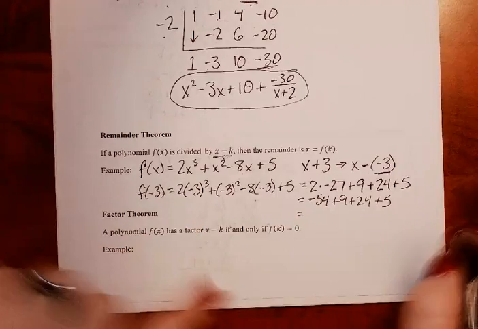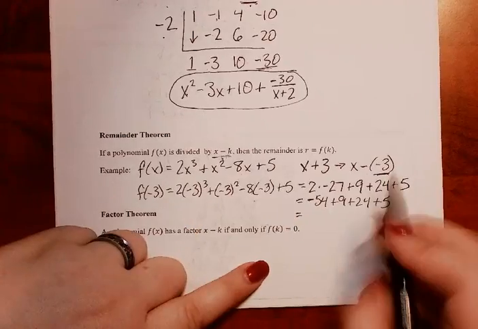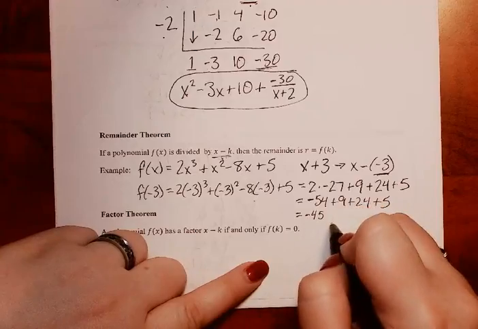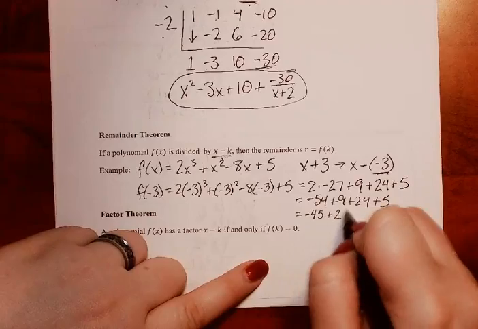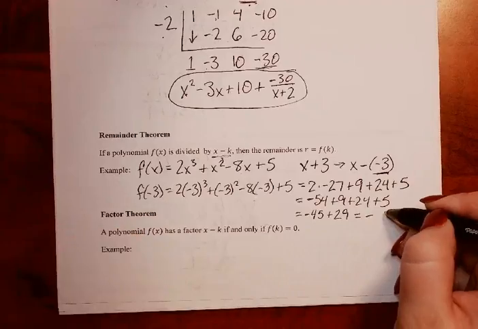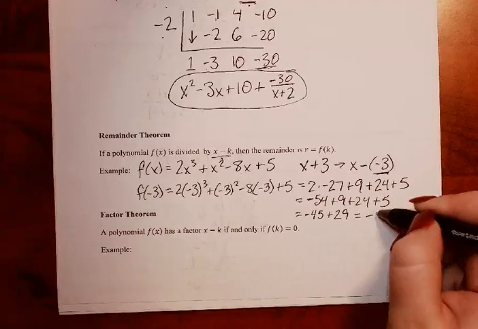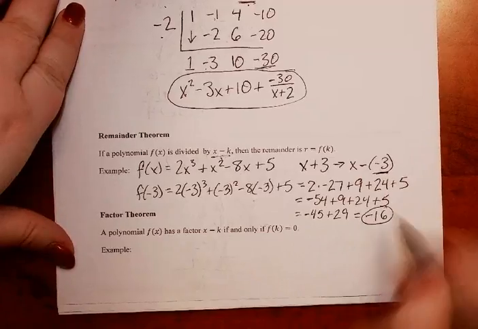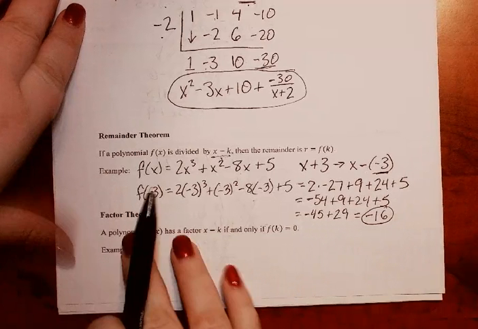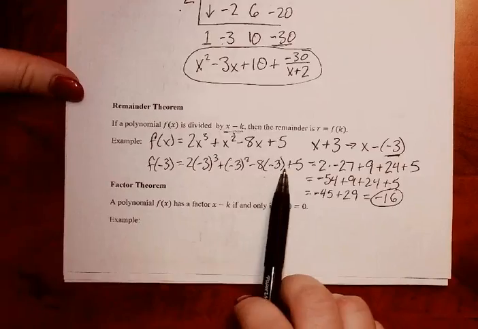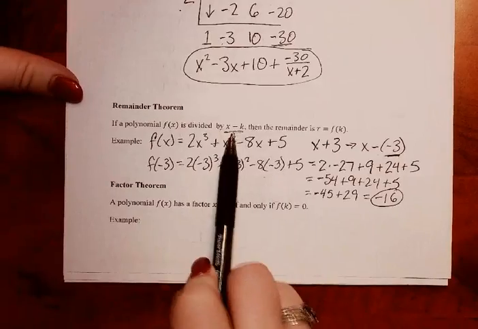Then this simplifies. So negative 45 plus 29 equals negative 16. Okay, so this is what the theorem is saying our remainder is. And if we look back up here, our remainder was negative 16. So this works for any equation and a divisor in the same form that we can use synthetic division for.